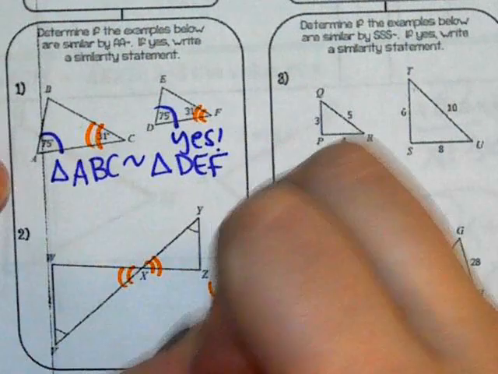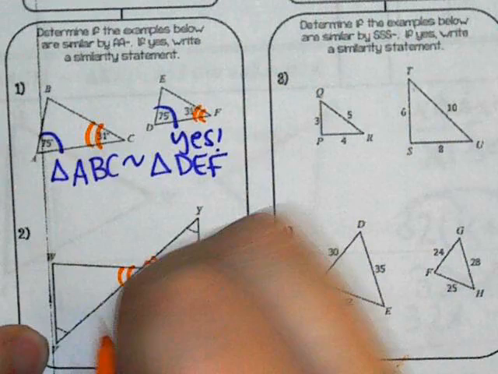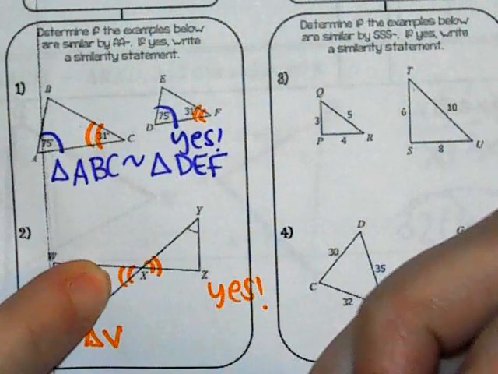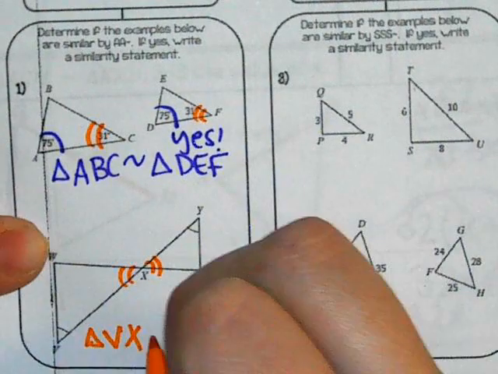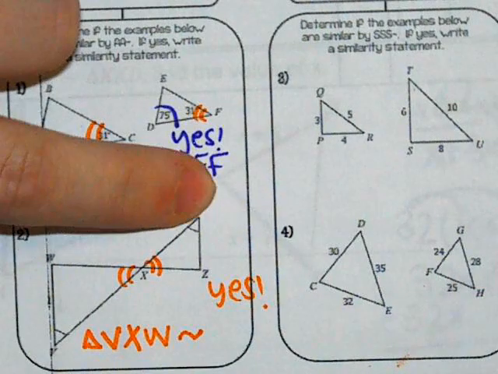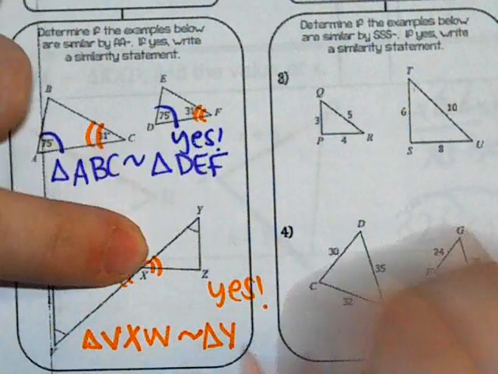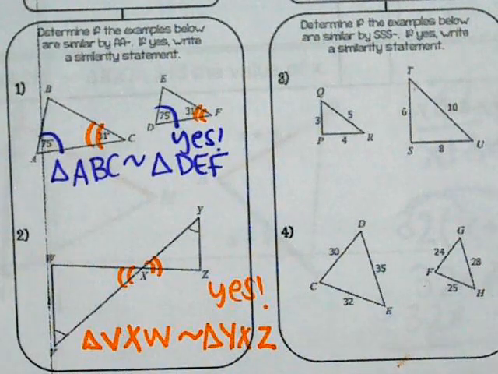So that means this is similar. And I'm going to write my statement. I'm going to start with the V, so triangle V, then I'm going to go to the second set of congruent angles, and that is X, and then my last one, that is W, is similar to Y, X, Z. So I did that because I followed the similar angles. Kind of the same as number one, but it was way easier to tell. Two is a little harder. You're just going to follow the angles that are the same.